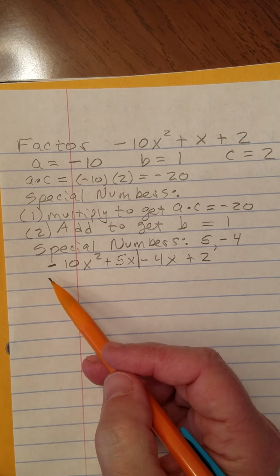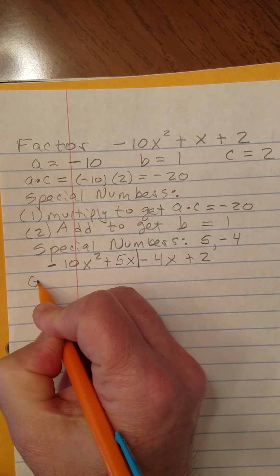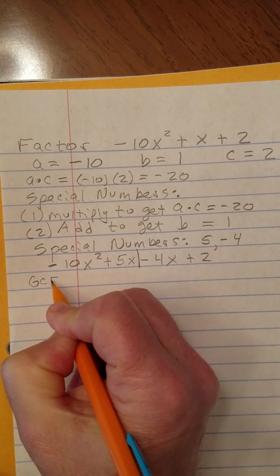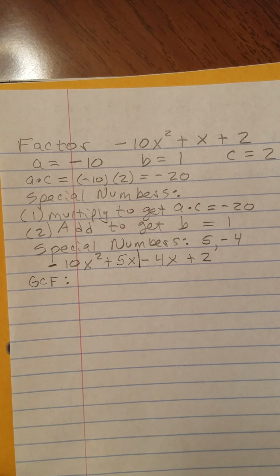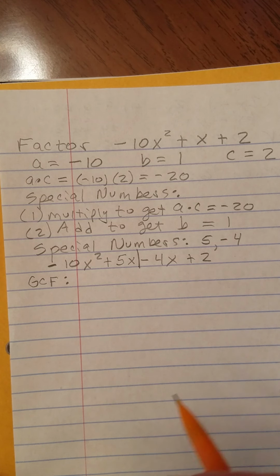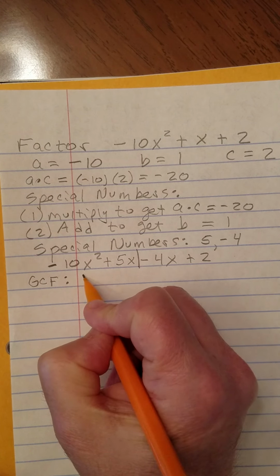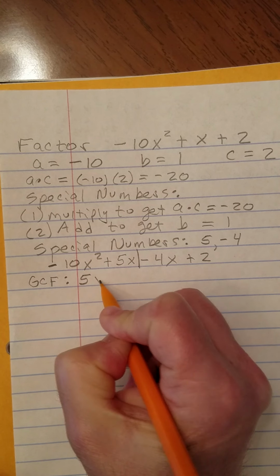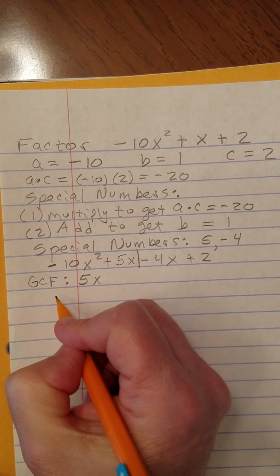All right, you can get your GCF here, and you can use as your GCF either 5x or negative 5x. So in the last problem, I used the negative part. I'm going to use the positive part this time. I'll say the GCF is 5x. It can also be negative 5x, but I'm going to pick 5x.